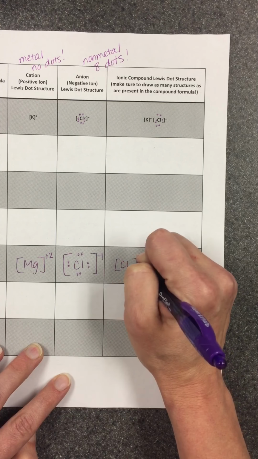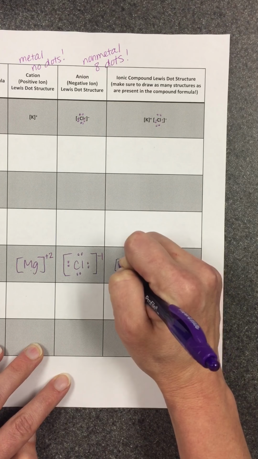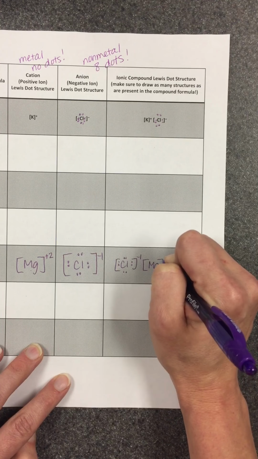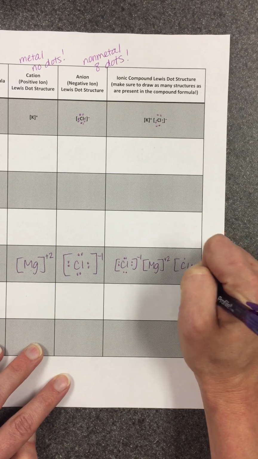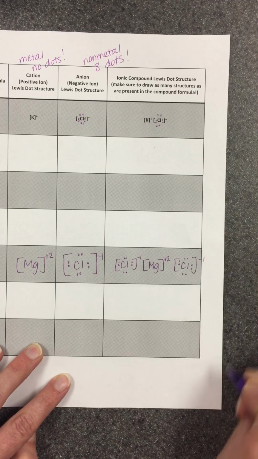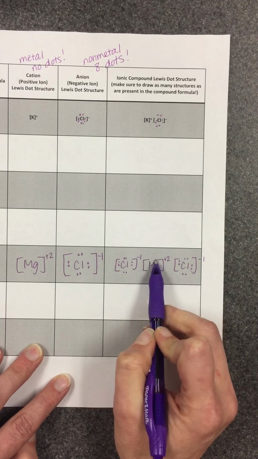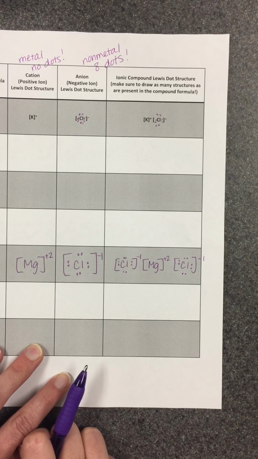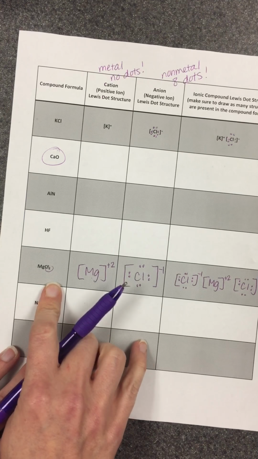So Cl -1, magnesium +2, chlorine -1. So this chlorine accepted an electron from magnesium, the other chlorine accepted an electron from magnesium, and that's why magnesium chloride always has 1 magnesium and 2 chlorines.